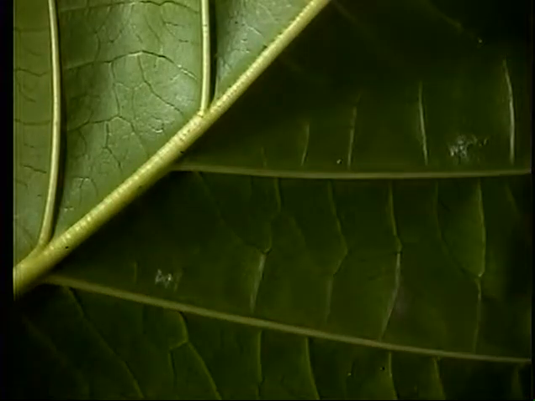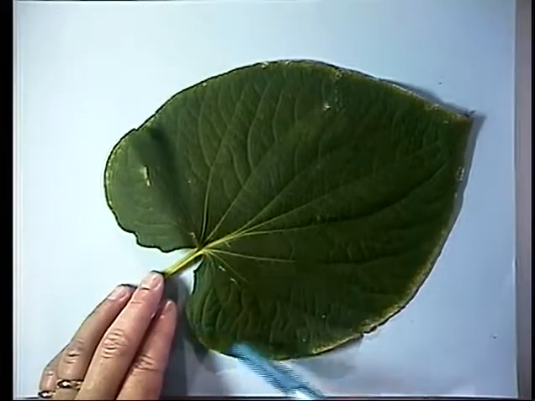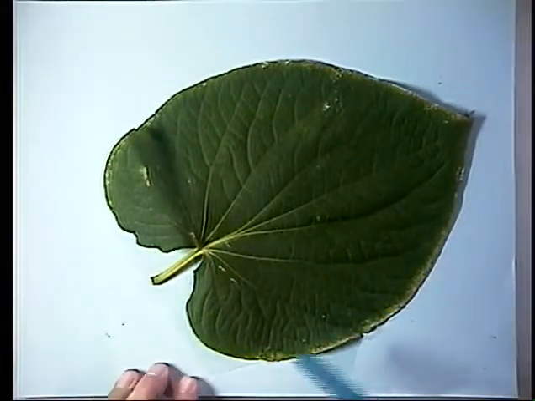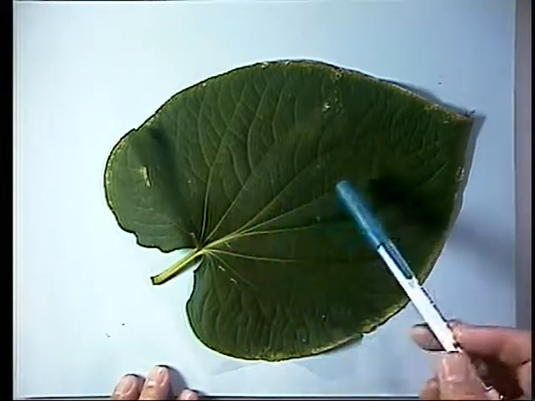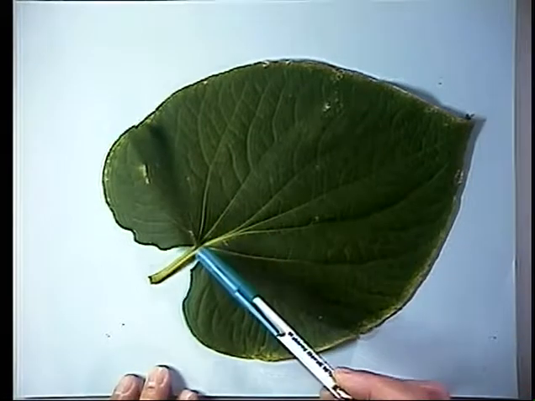Now I have 2 examples of what we call palmate venation, okay? Remember last time we saw the awa leaf? Yeah, this is awa. Here you can see that it's a heart-shaped leaf with a quilted appearance, and you can see that here you have the midrib, but the secondary veins come off a single point.